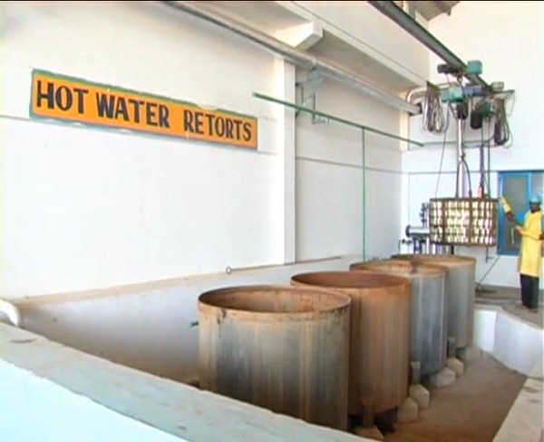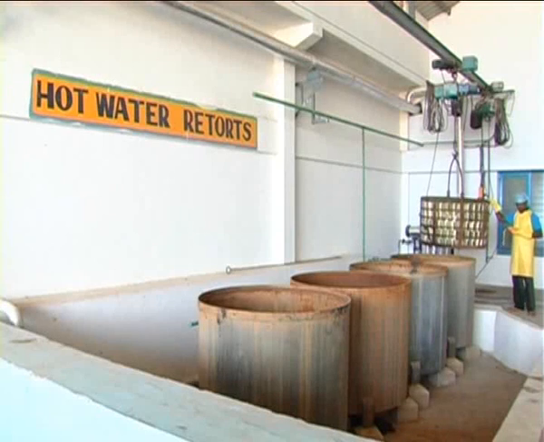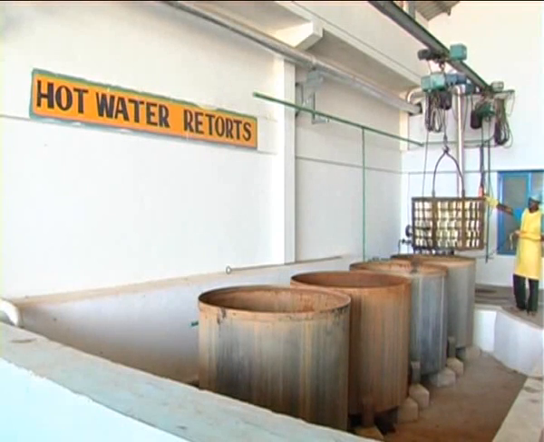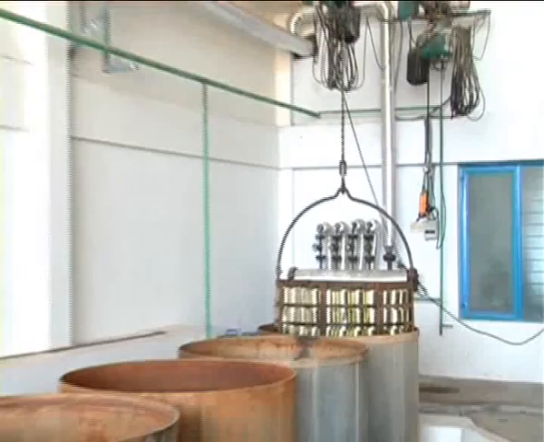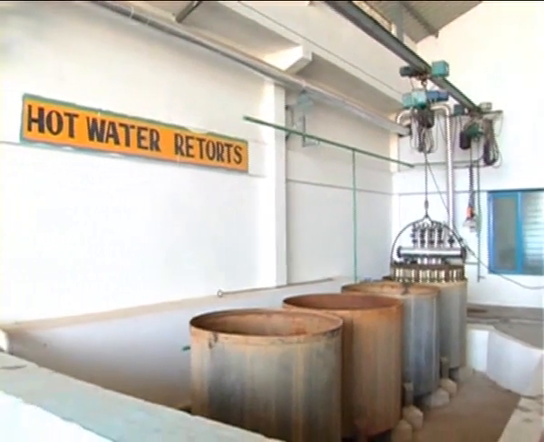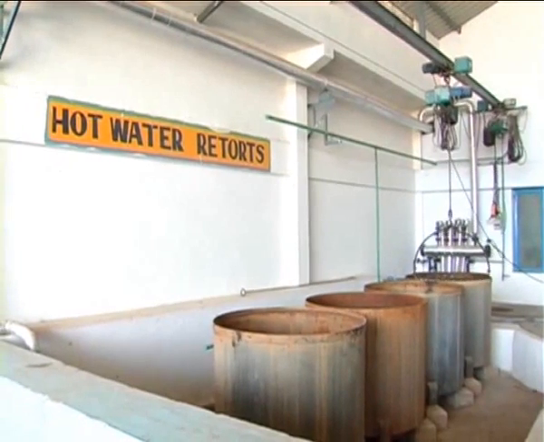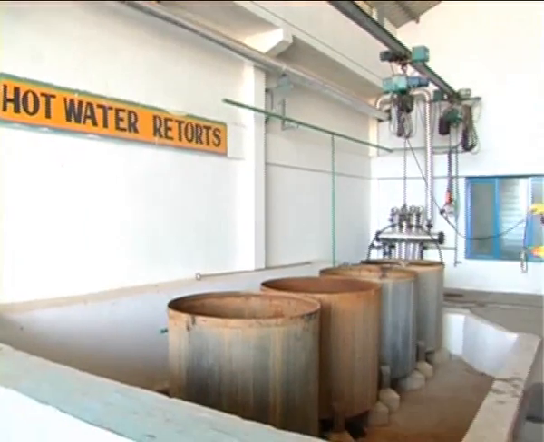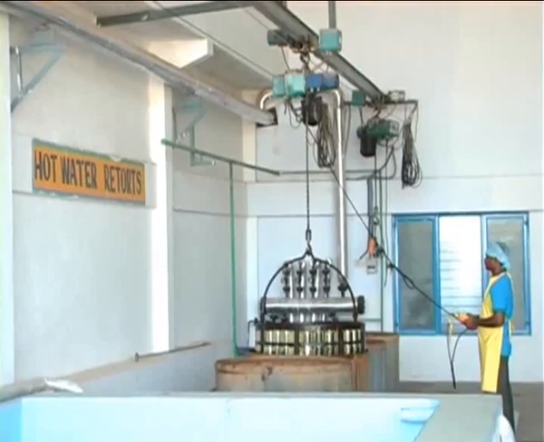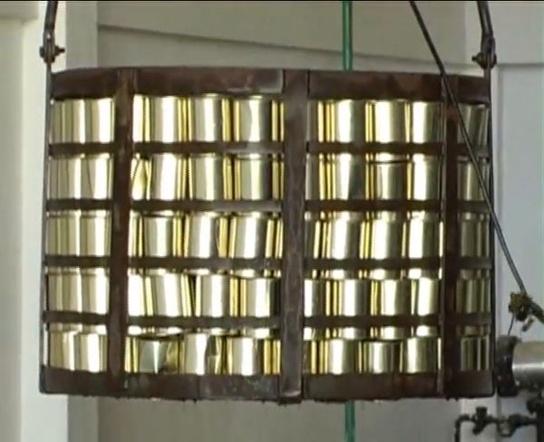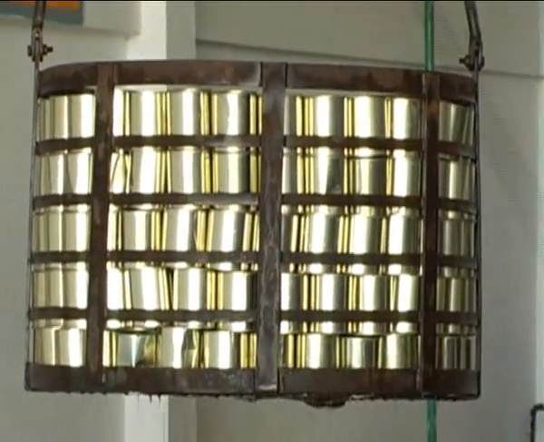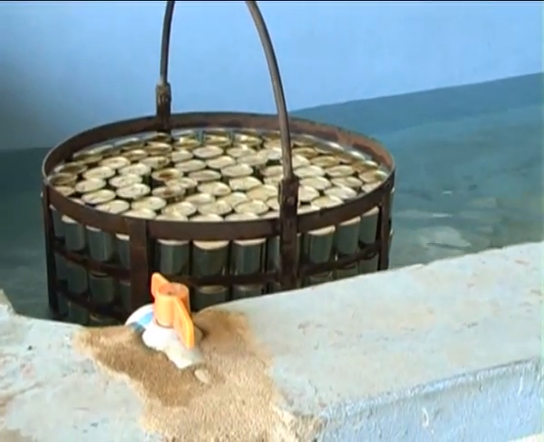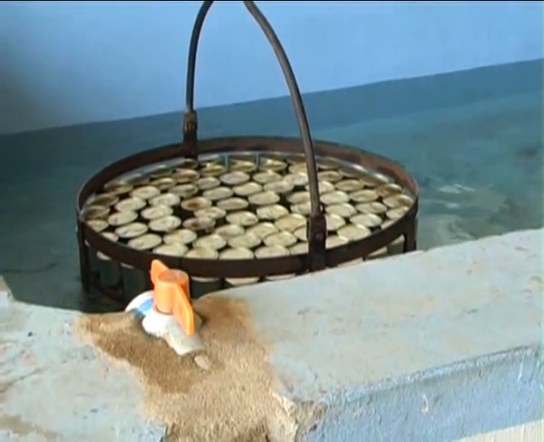This hot water treatment is to ensure proper sterilization and kill all microorganisms present inside the can pulp. This treatment can be done for 20 to 30 minutes depending upon the product. Normally the water temperature is in the range of 80 to 90 degrees. After retorting, the cans are kept in a cold water tank to reduce the temperature gradually. This operation is very critical and ensures proper quality of the product. The cooling operation takes 45 minutes to 1 hour.